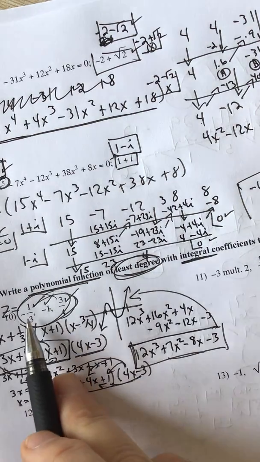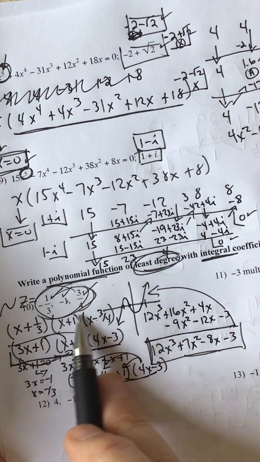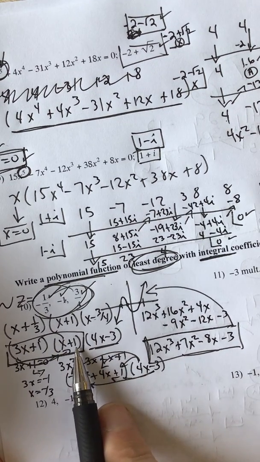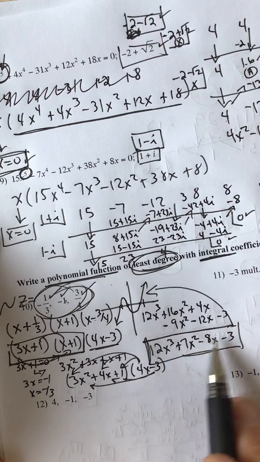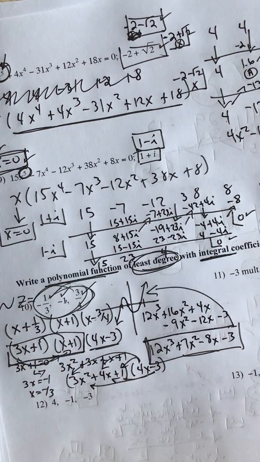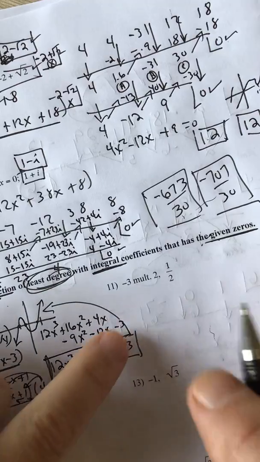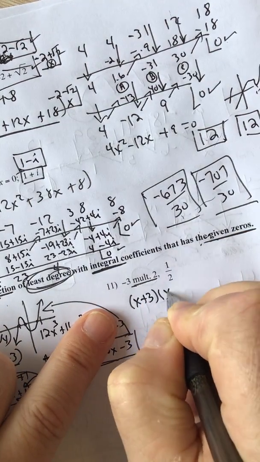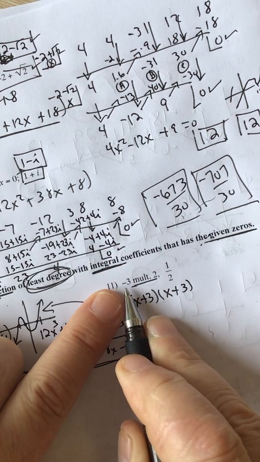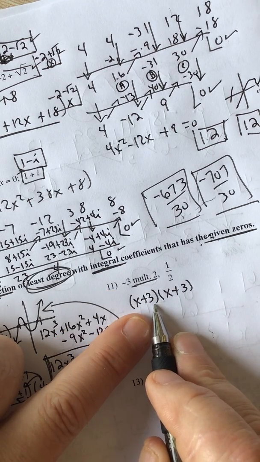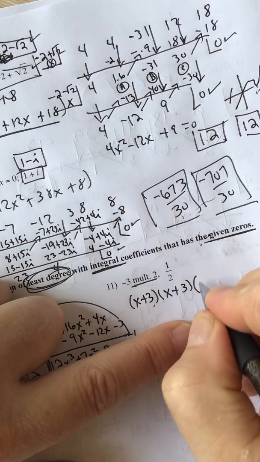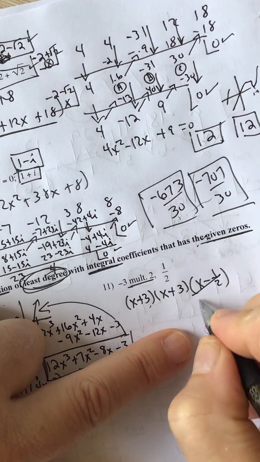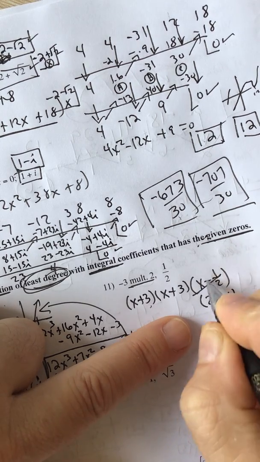So we took these zeros, turned them into factors, made those factors non-fraction, multiplied it together, and there's the polynomial that has those 3 zeros. Okay, let's do that again. This multiple of 2, that just means x plus 3 is happening twice. So if it's got a 0 of negative 3, it has 2 factors of x plus 3, and then an x minus 1/2. Okay, so I'm going to replace this one with 2x minus 1. I multiplied it by 2.